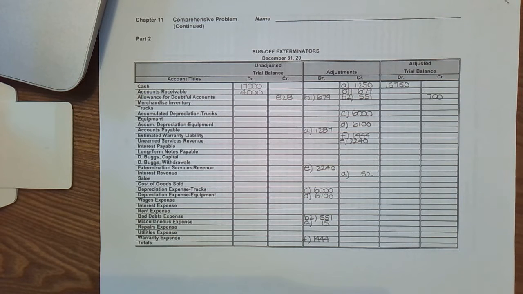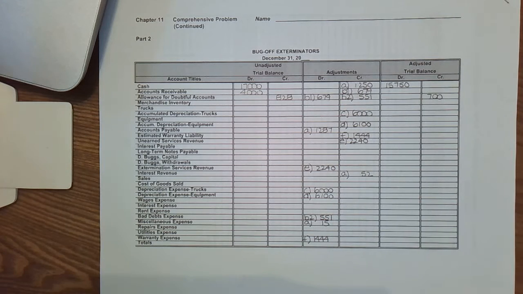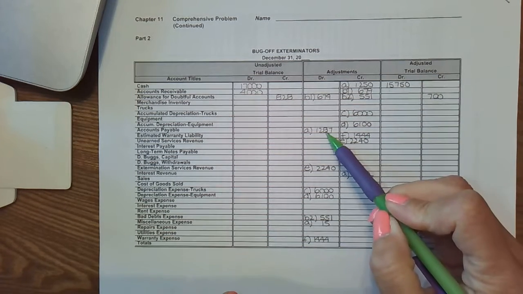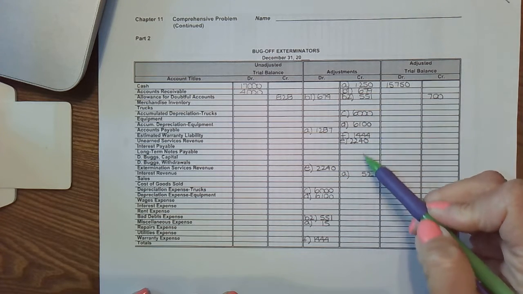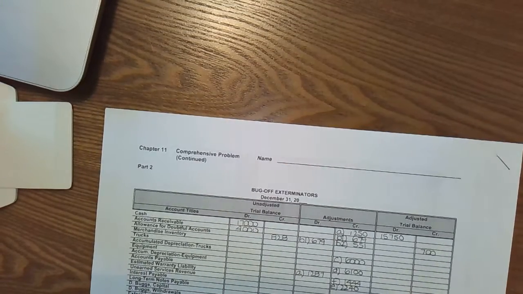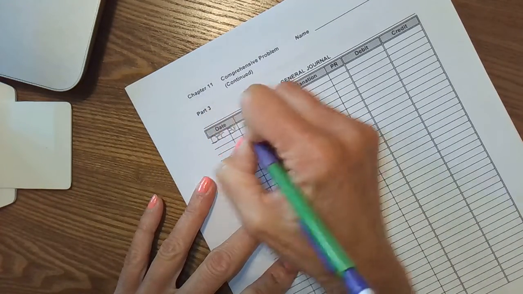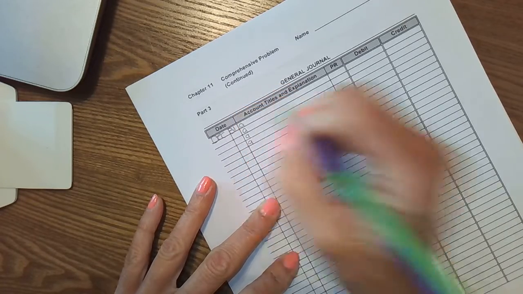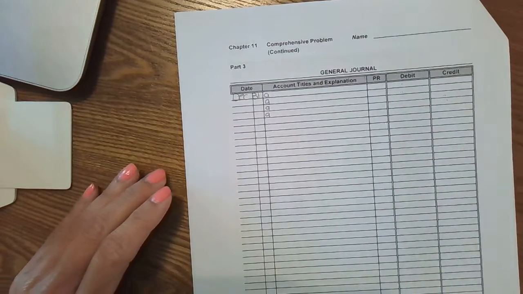Now, when you're finished with that, what you're going to do is you're going to journalize these transactions. And so what you're going to start with here is you'll put your A's in. So you'll know you have an A debit, an A credit, and an A credit. So you're going to have 4 lines for that adjusting entry. So you'll put December 31st, and then you'll put your A, okay? And then your explanation, 2 debits, 2 credits, okay?